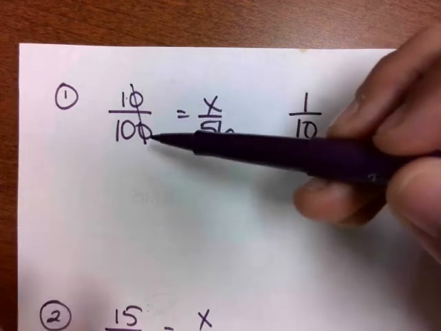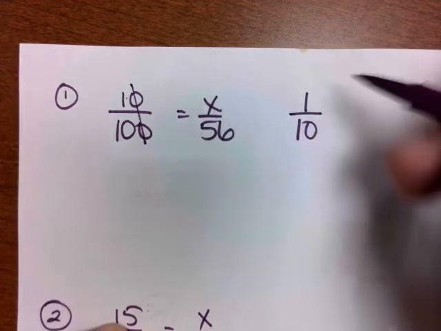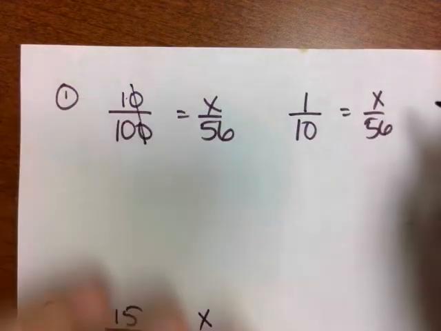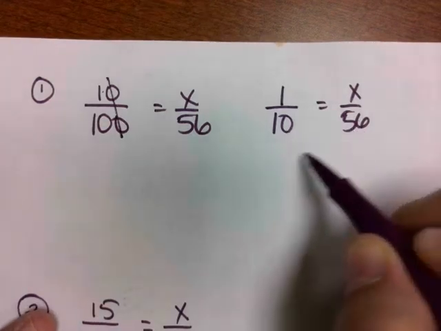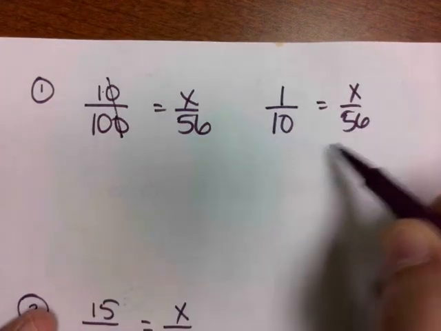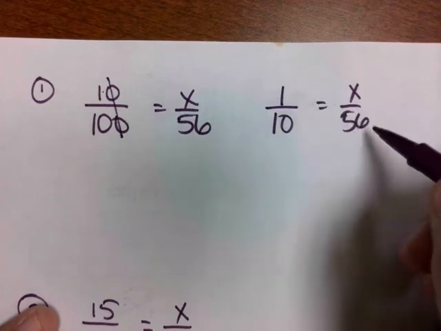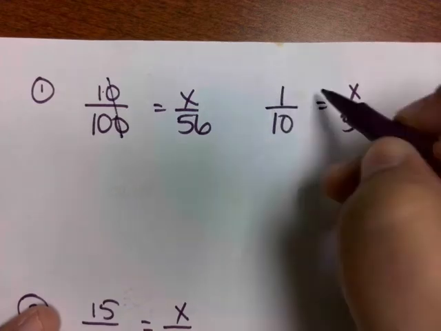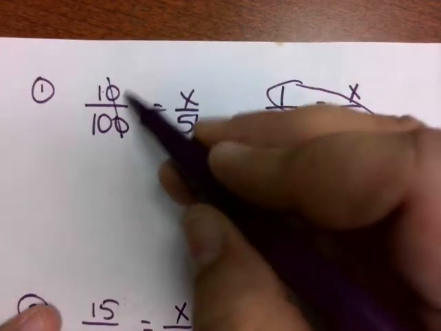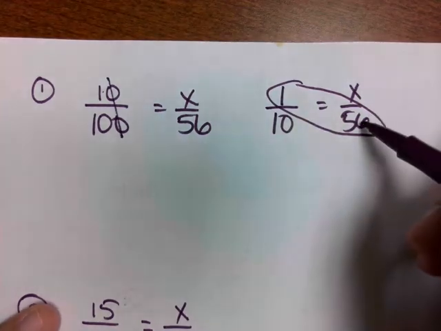So just cross off those zeros when they're at the end. And then we still have equal to X over 56. So again, that relationship here doesn't help me. I can't get from 10 to 56. But now when I cross multiply, all I have to do is 1 times 56. Much easier than over here.